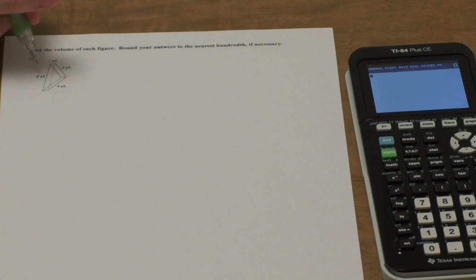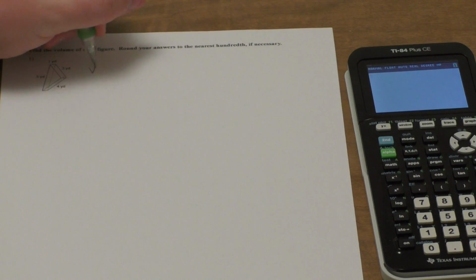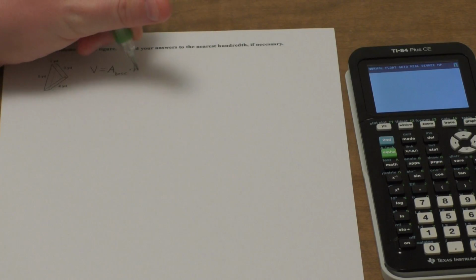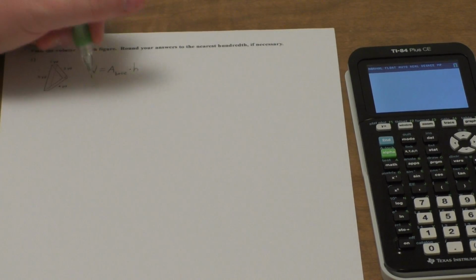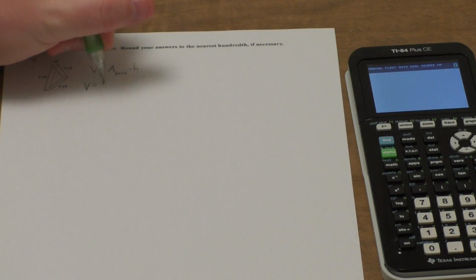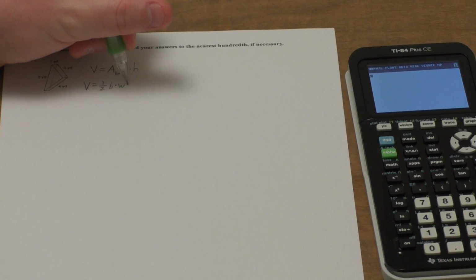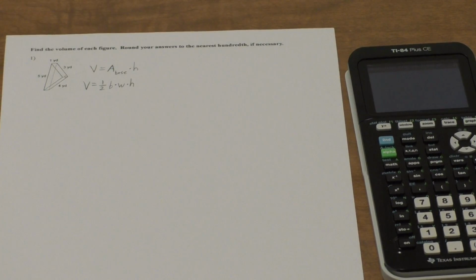If we are trying to find this volume, we're going to use the area of the base, which is the triangle, times the height. The area of a triangle is 1/2 base times, we'll just call it width, same thing as height, times whatever the height is.